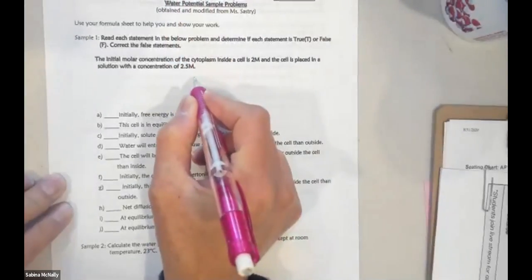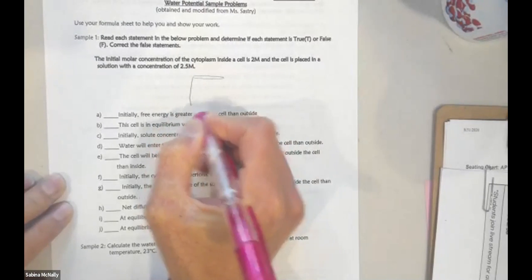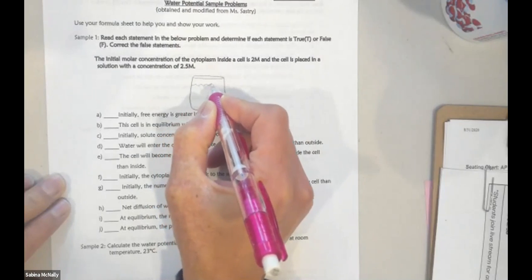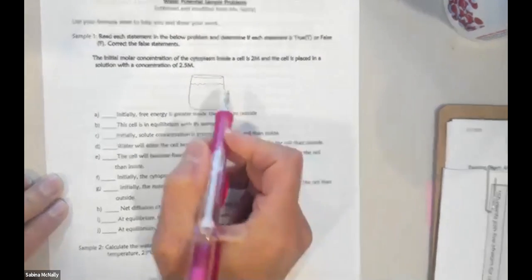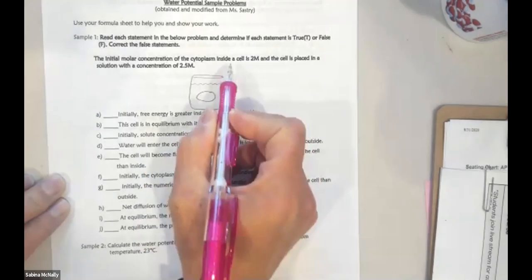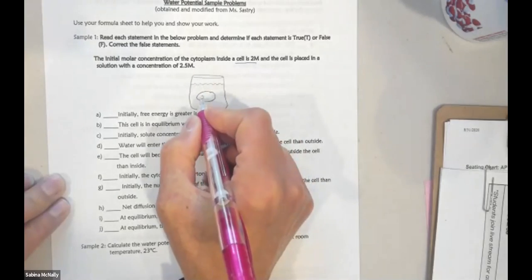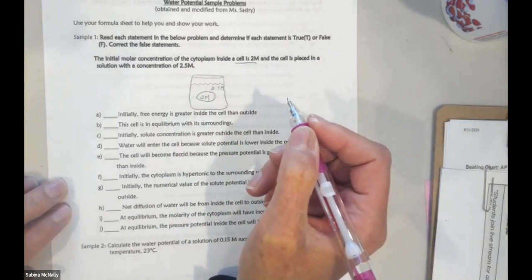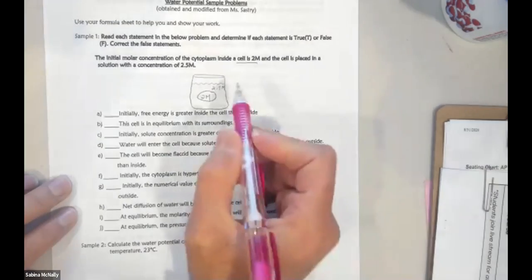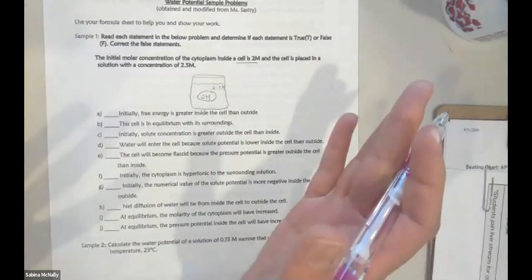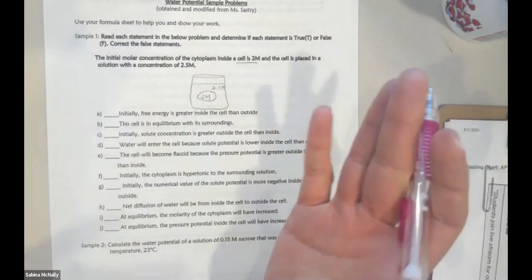All right, so I like to draw it out. I'm a visual learner. So I'm going to draw out my beaker and I'm going to put my cell in there. Okay. So it says the cell is 2 molar, and outside is 2.5 molar. Okay. Now, we're going to ignore pressure because guess what? They're not telling us pressure, right? We can't make up numbers, so we're going to ignore pressure.